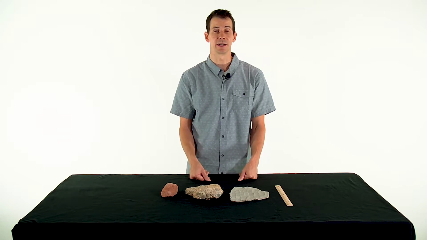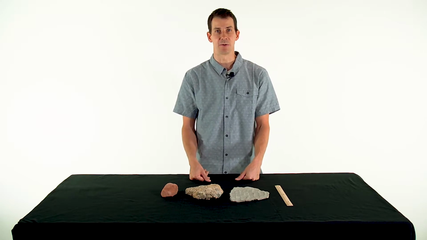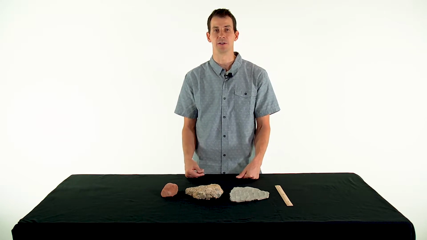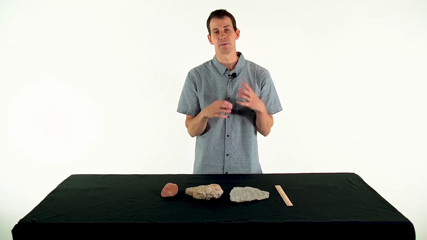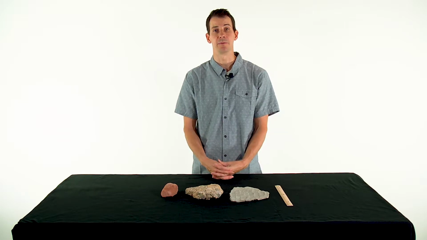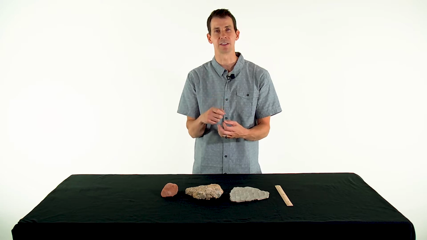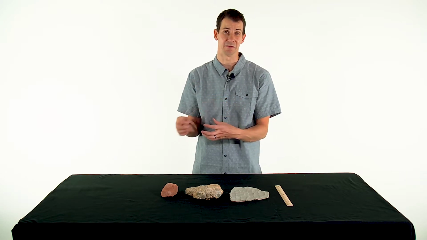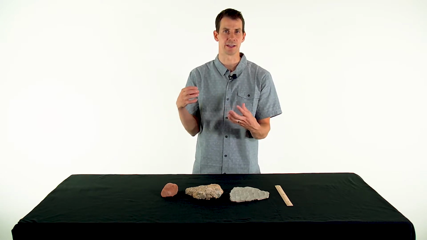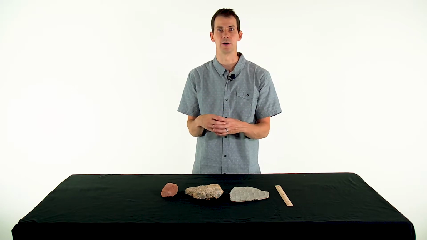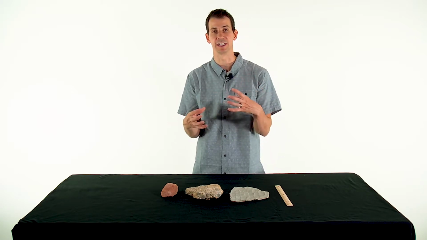So a clastic sedimentary rock is a rock that is composed of a bunch of different rock pieces or fragments that are cemented together. Biochemical, also composed of rock fragments or pieces, but these fragments came from living creatures like shells. So a rock that's a bunch of different shells cemented together is going to be biochemical.